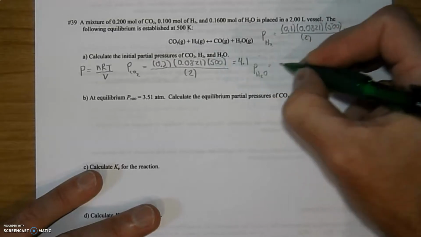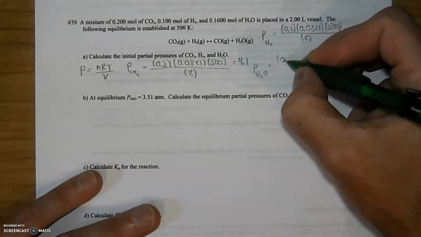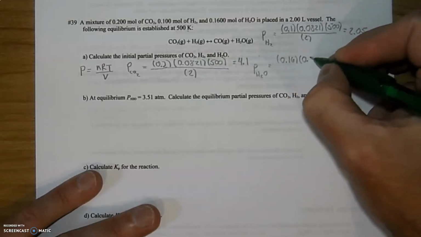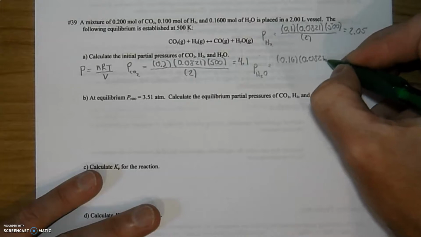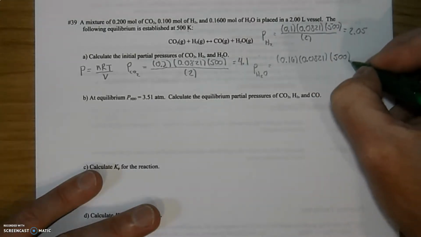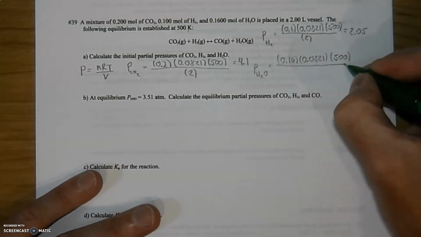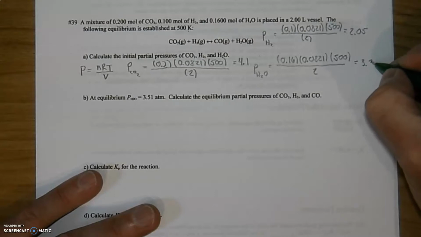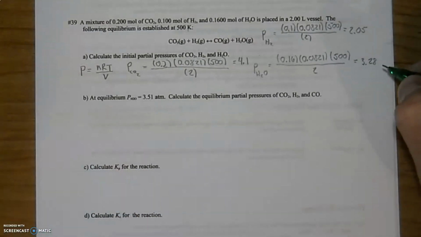And then the pressure of the water vapor, 0.16 times 0.0821 times 500, over 2, that gives me 3.28. Okay, that part's done.